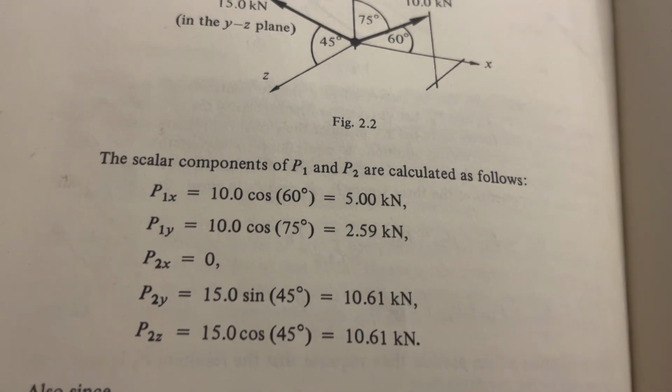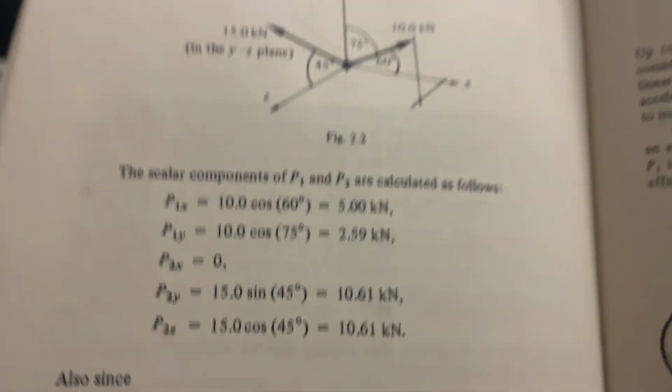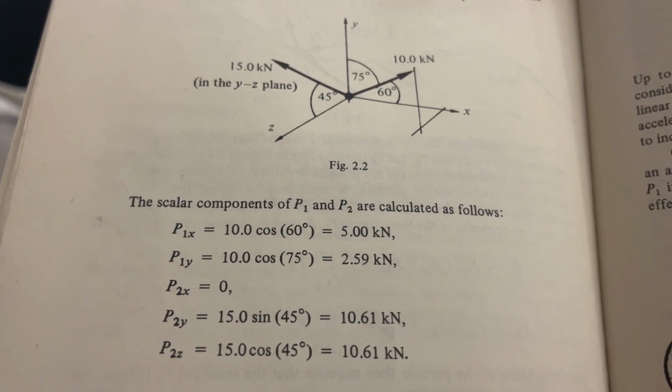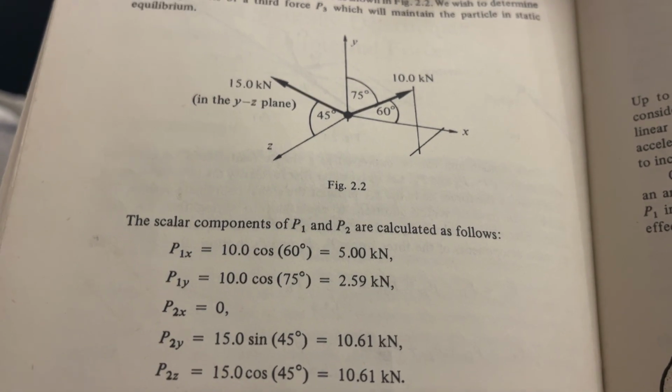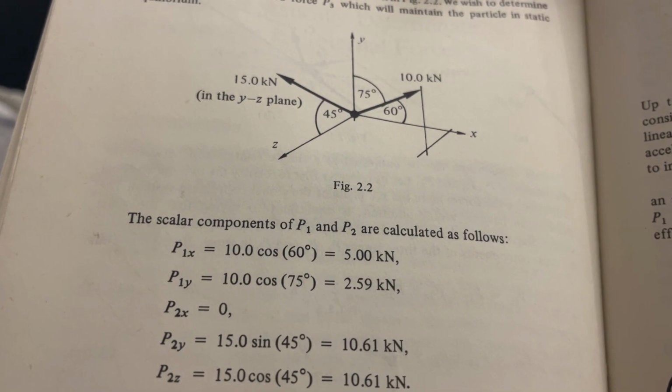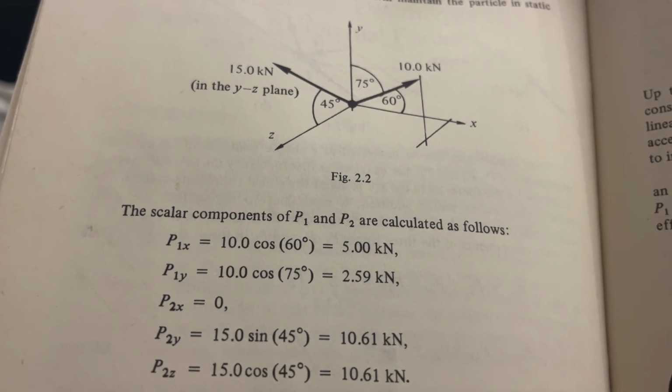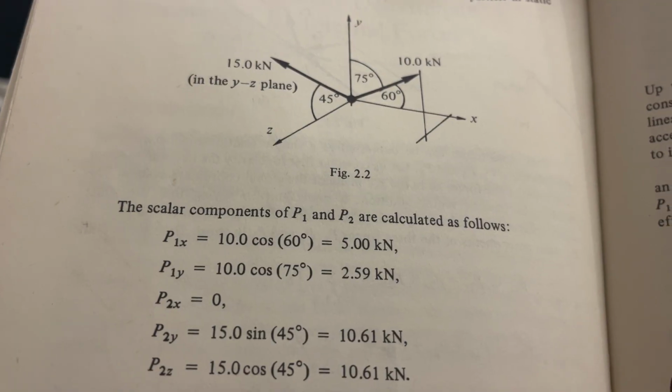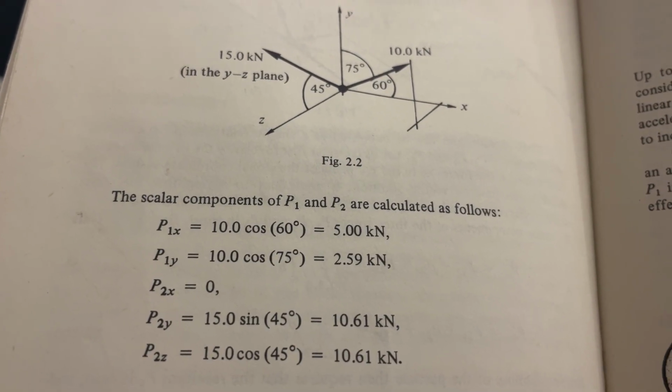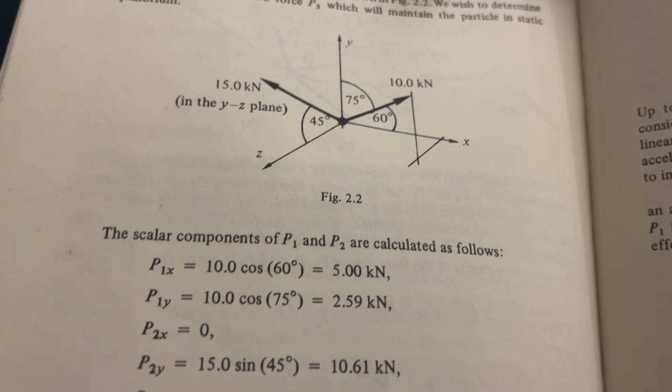The scalar components of P1 and P2 are calculated as follows. P1x equals 10 times cos 60. It's got two angles there, hasn't it?